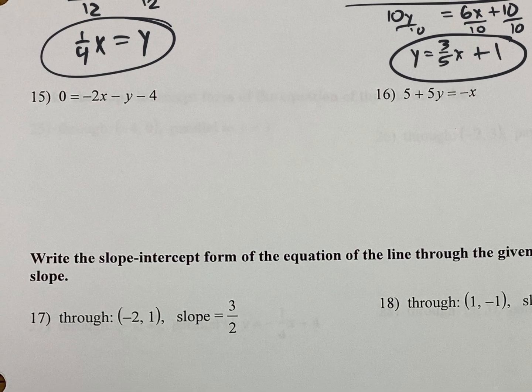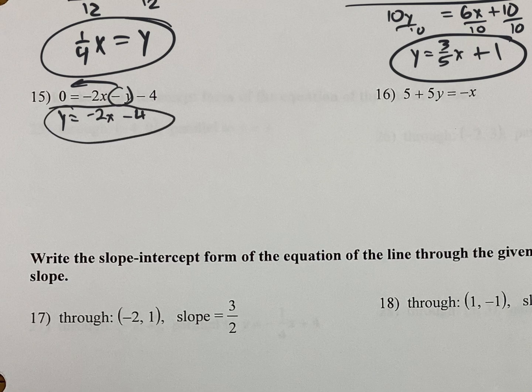All right, 15. Again, because y is negative, I'll go ahead and move it over by adding it. You don't have to. You can do it a different way. Okay, and there you're done if you did it that way. Y equals negative 2x minus 4. Slope is negative 2, and your y-intercept is negative 4.